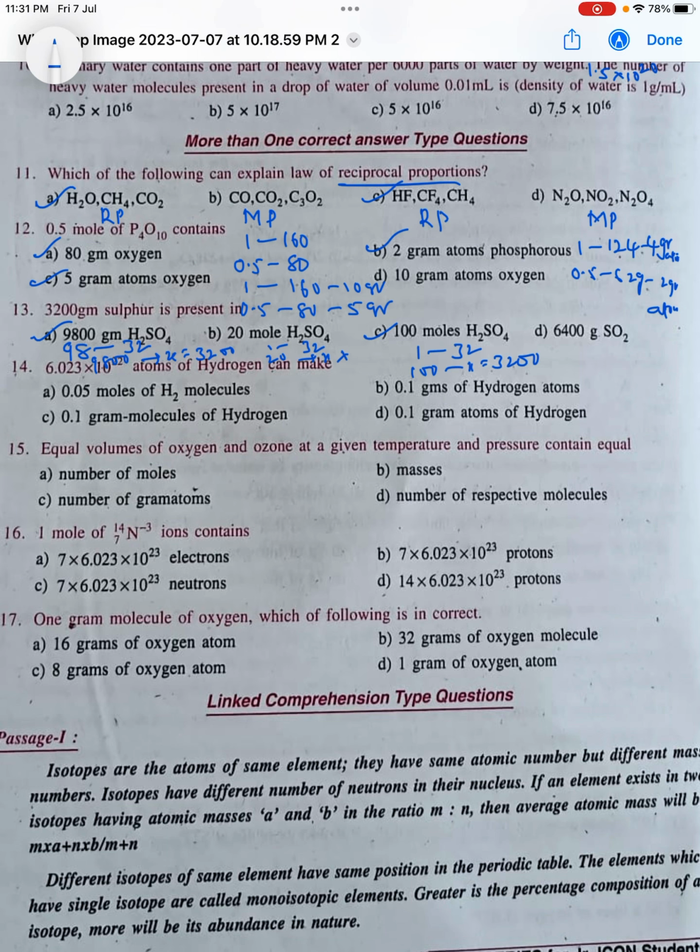And 6400 grams of sulfur dioxide. Sulfur dioxide is nothing but 64 contains 32. 6400 is equal to how much? So again this is 3200. A, C, D are correct.